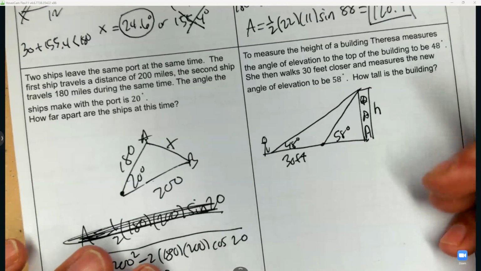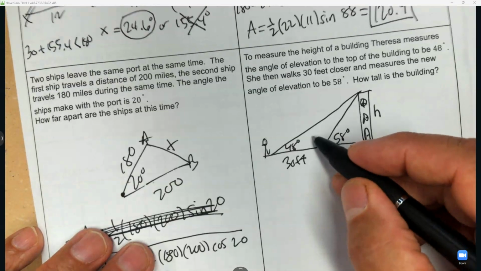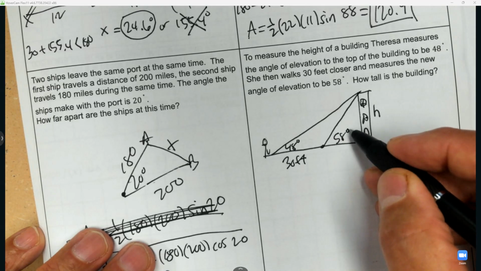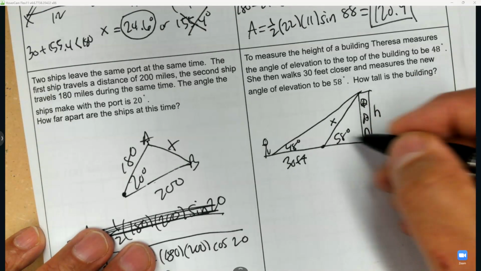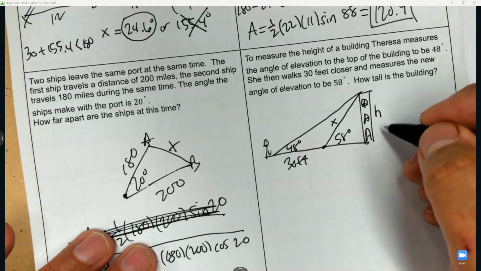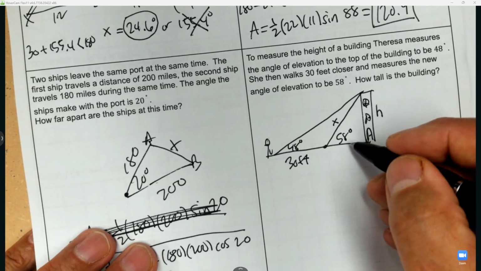So, how do I do that? I want you to see there's a triangle on the left, and there's a triangle on the right. There's one side that is shared by both triangles. I want that side. That's going to help me find the height. So I'm going to start with the triangle on the left.